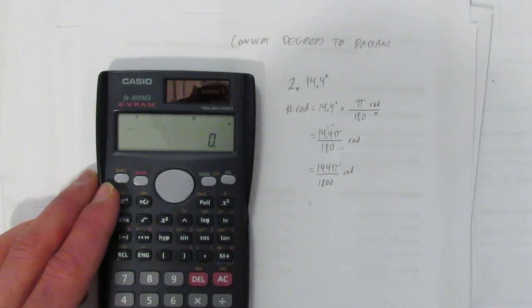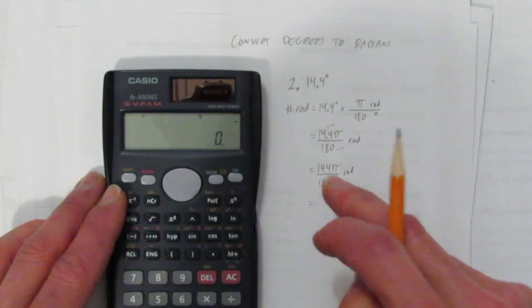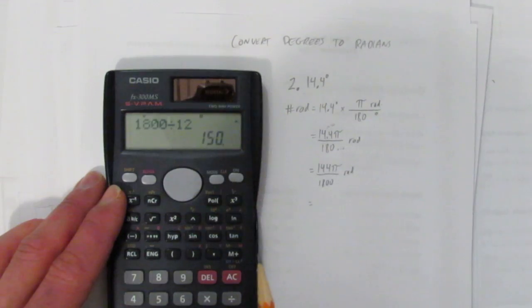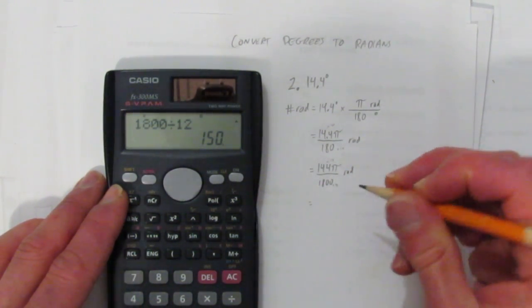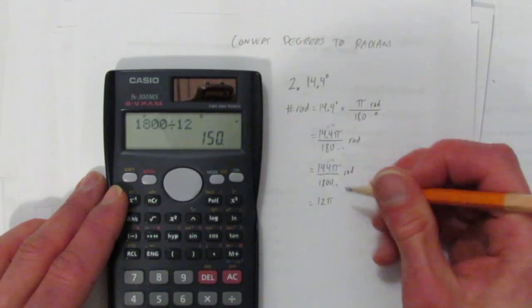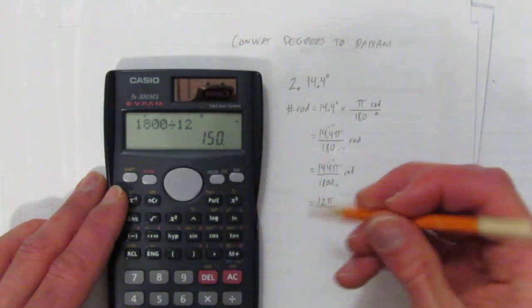Now I need to think, what goes into 144 that goes into 1800? Clearly 2, but maybe something bigger. Does 12 go into 1800? It does. Let's divide this by 12. Divide this by 12. 144 divided by 12 is 12. I knew that because I know 12 squared is 144. And on the bottom, what's 1800 divided by 12?